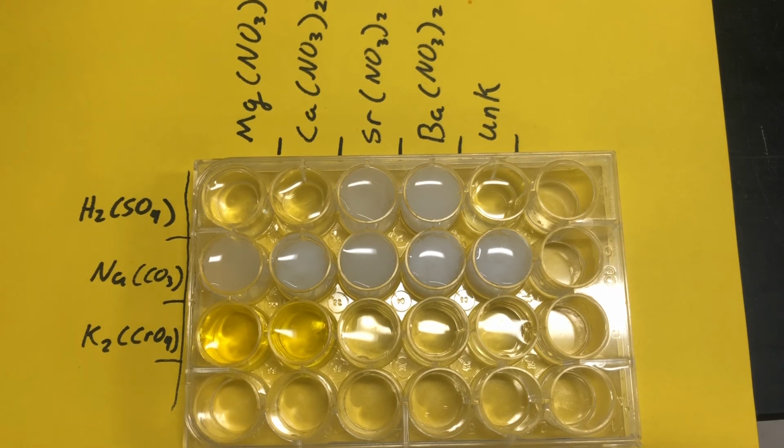Alrighty. Strontium nitrate. Okay. Next up, barium nitrate. And lastly, my unknown.